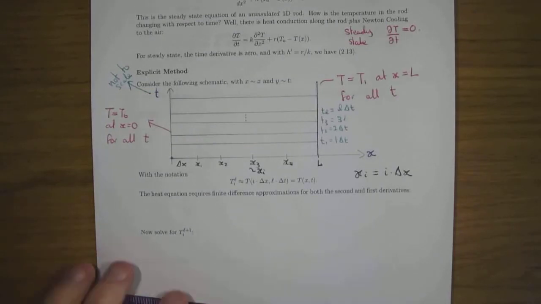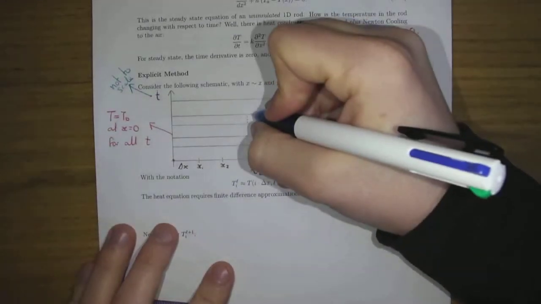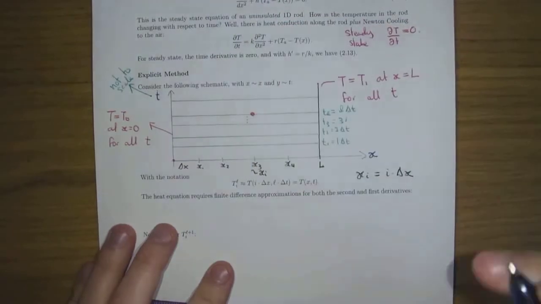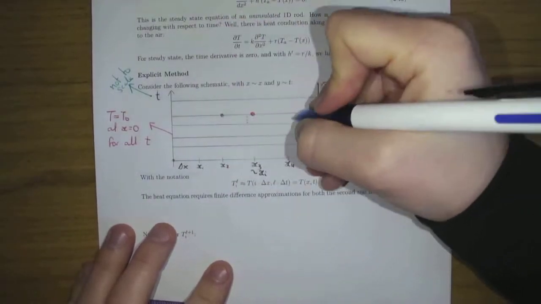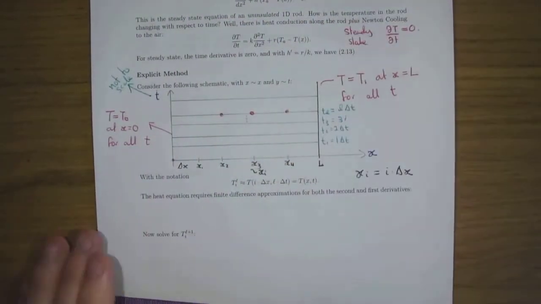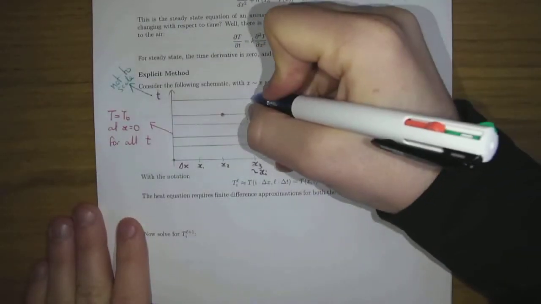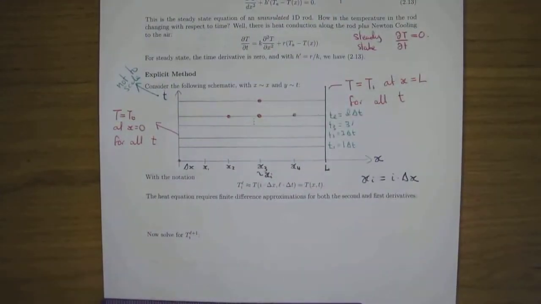So the following thing I want you to get an understanding of. We're going to have a point here, a point here, and a point here. And these 3 temperatures are going to come together to produce this temperature here. Now, this is what we're going to see. I'm going to start writing something down now that hopefully we can understand.